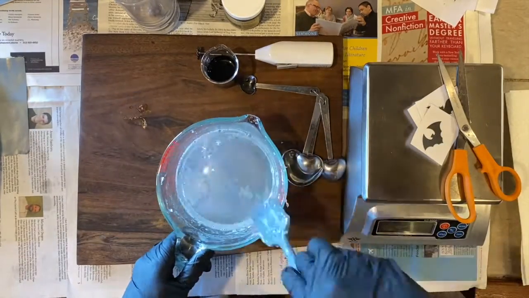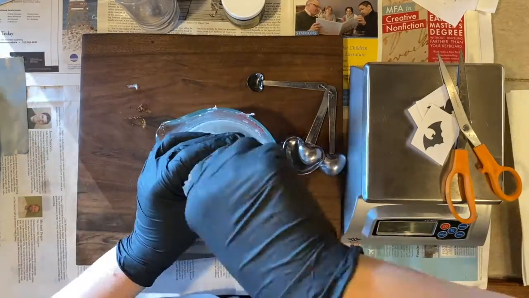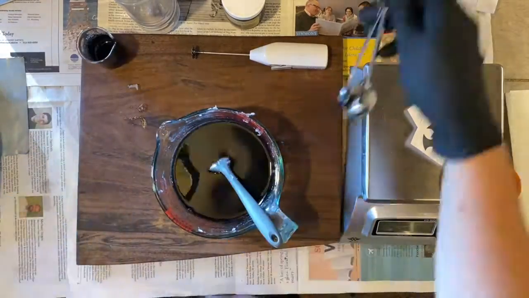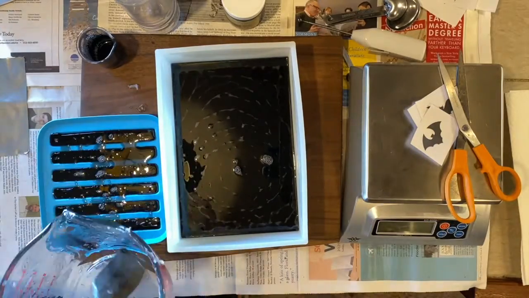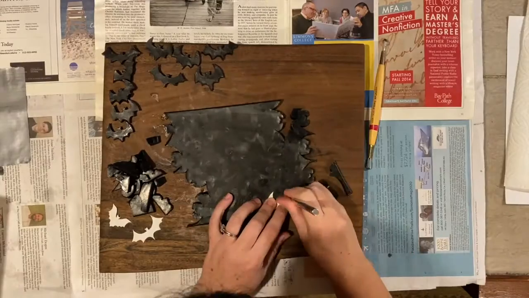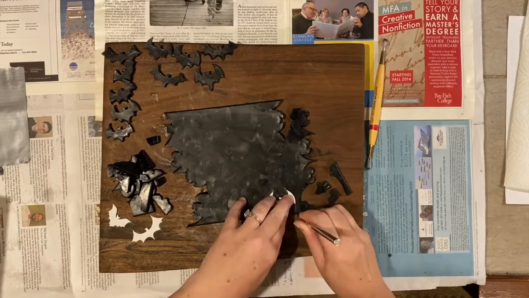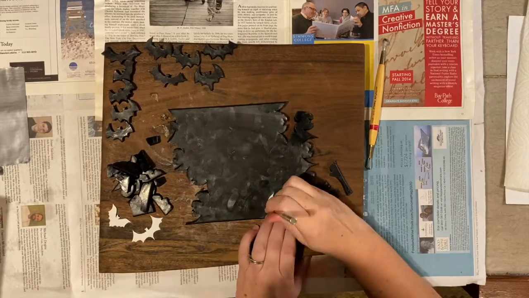My first challenge was to create the bats, and for this I used a pre-made melt and pour soap base, colored black with activated charcoal. I then cut the bats out using a template. This was my first time combining cold process soap with melt and pour embeds.